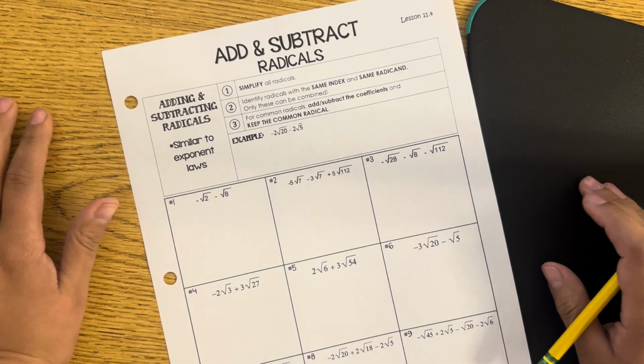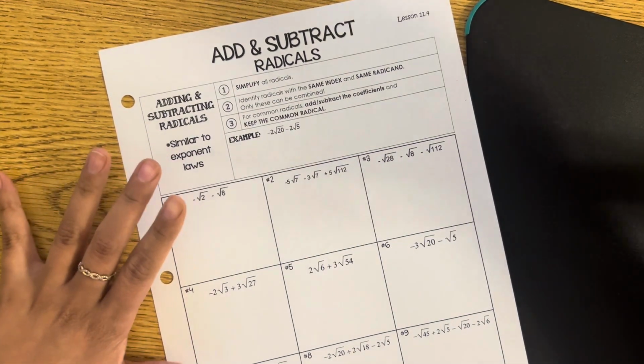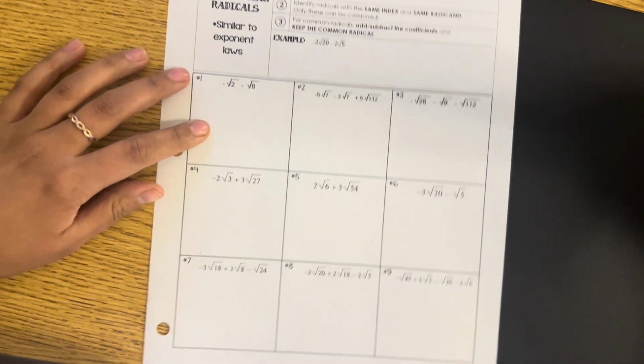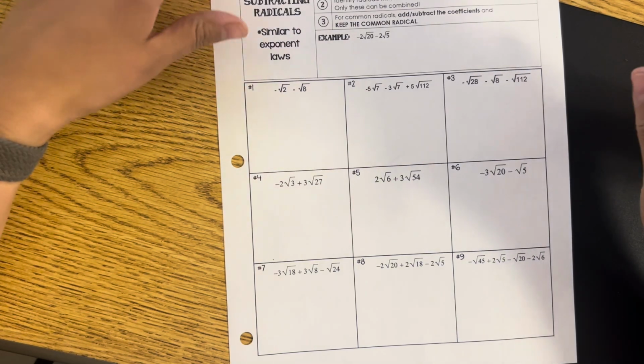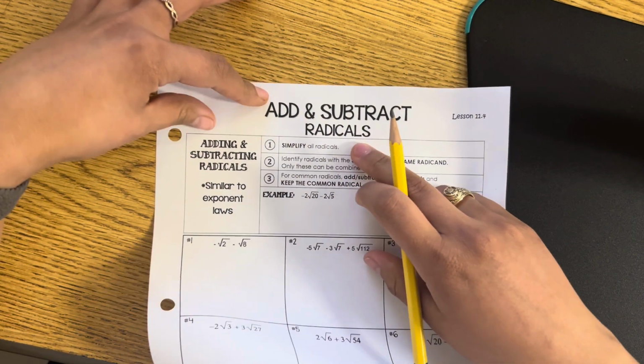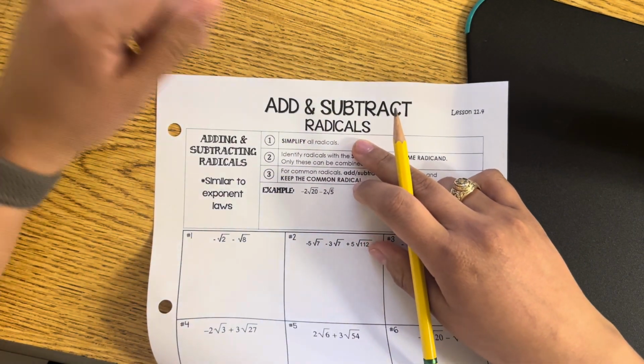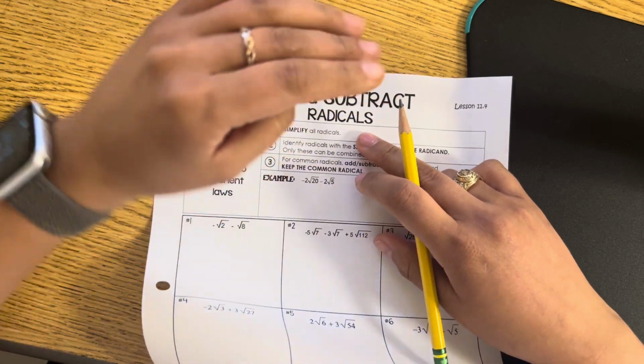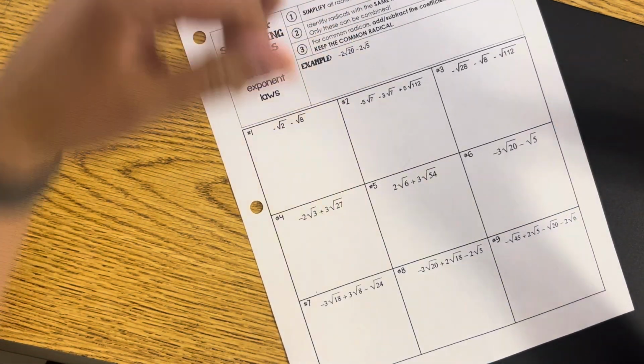Okay, so this is our second day of doing this. The video is more or less the same as yesterday, so whether or not you want to use yesterday's or today's. So when we add or subtract radicals, remember they have to have the same last name, the same variable, in a sense, the same radical. So you have to convert one if they don't.